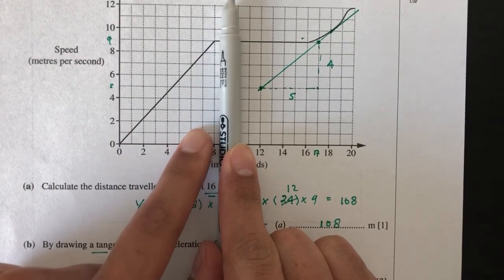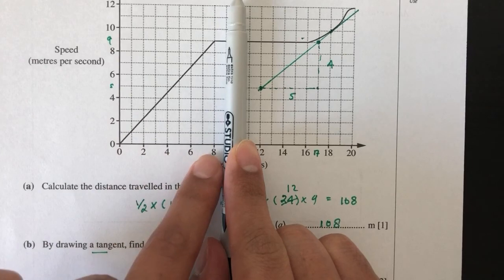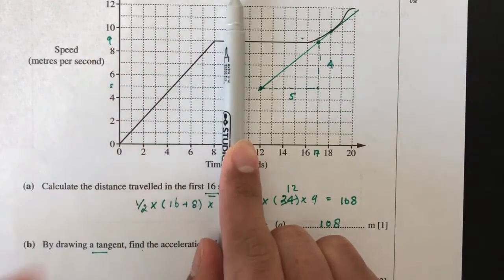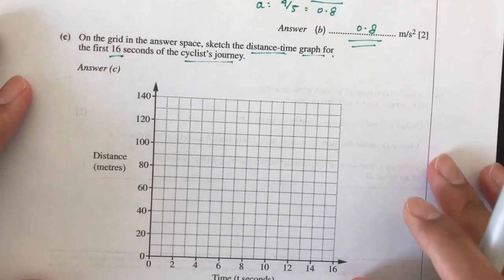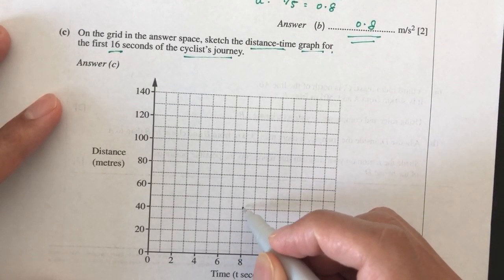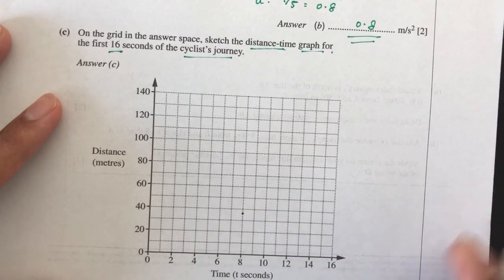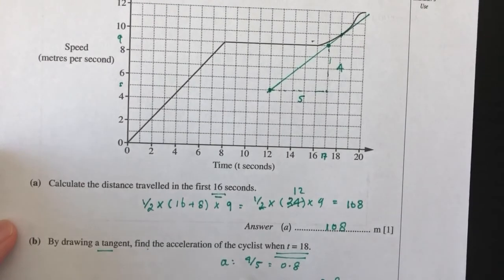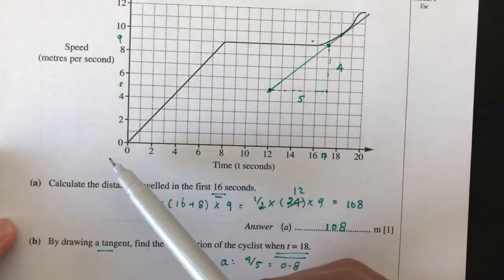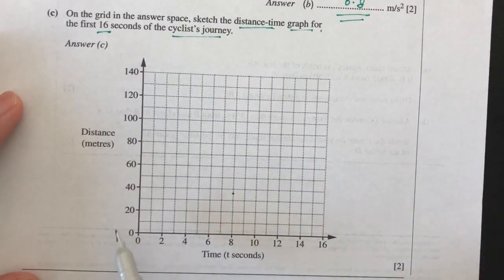So here, what is the distance traveled for this? It is a triangle. So half times base times height. So half times 8 is 4, times 9 will be 36. So in the first 8 seconds he traveled 36, which will be about this distance here, 36, about here. As you can see, the speed is increasing in this part. So on the distance-time graph, the speed is the gradient of the graph.